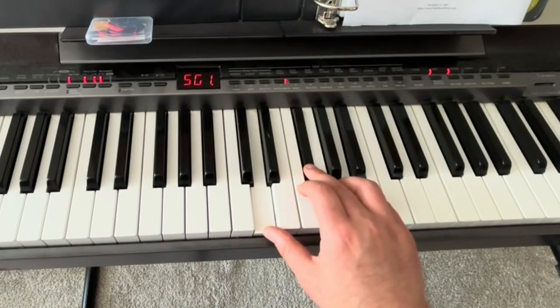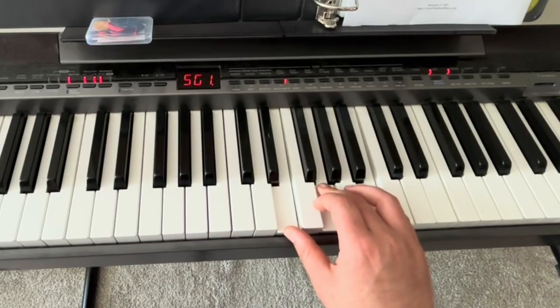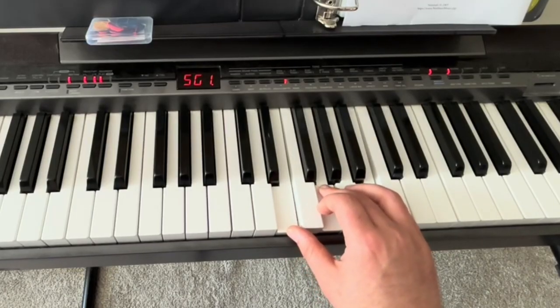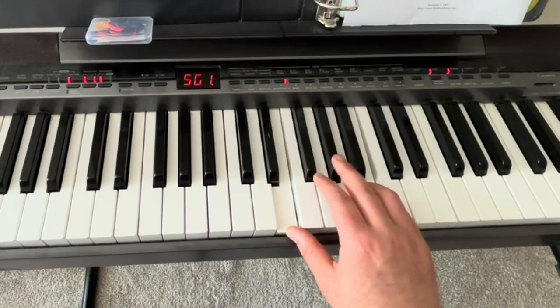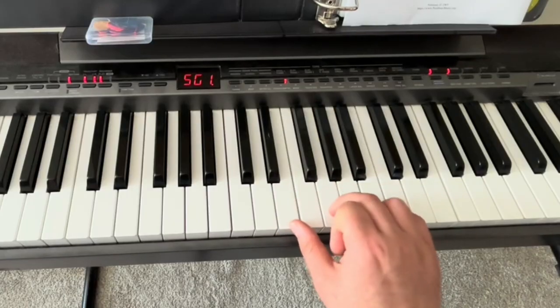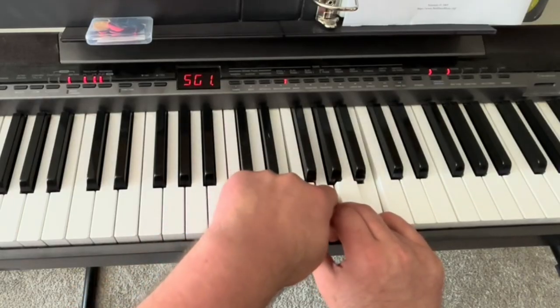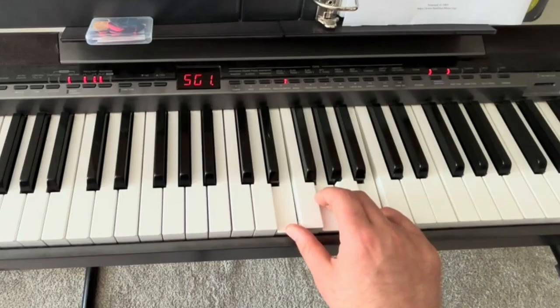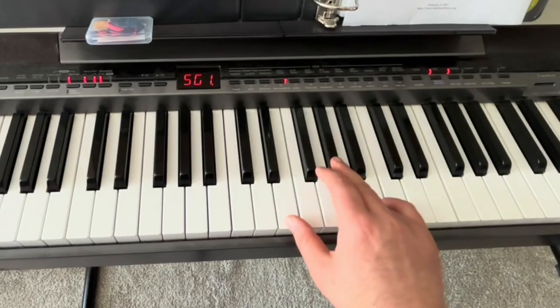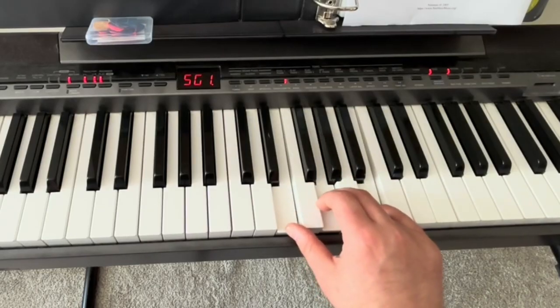Move everything up one key: E, G, and B. That's E minor. Now I know this is E minor because in the E major scale, G is sharp. But we're in the D major scale, so I know G is natural in the D major scale. So this is minor because this note, G, is not in the E major scale. If it was G sharp that I played, that's in the E major scale, so I know it's an E major chord.